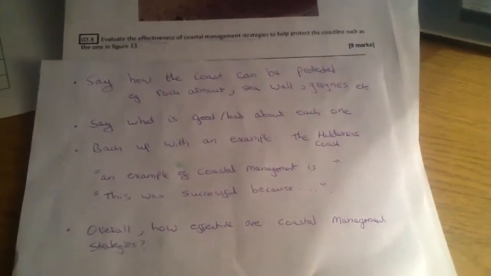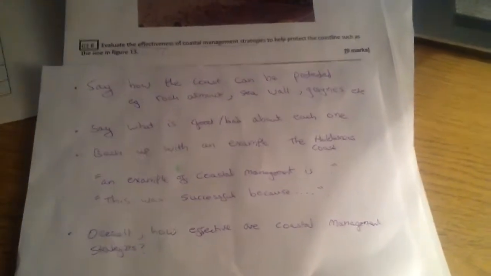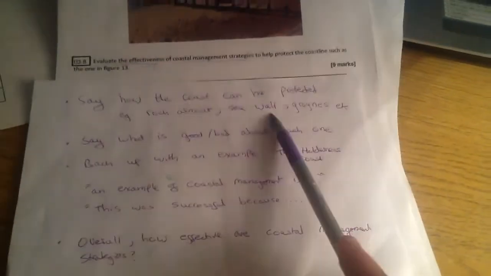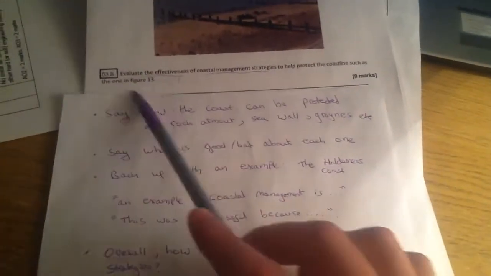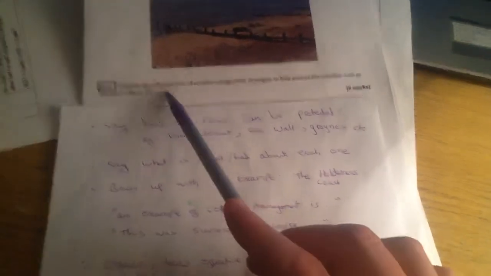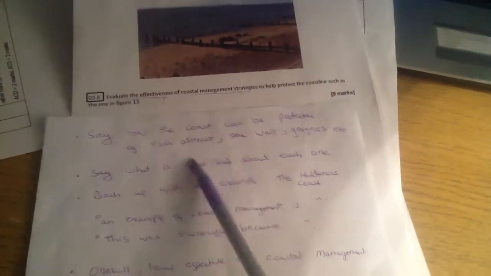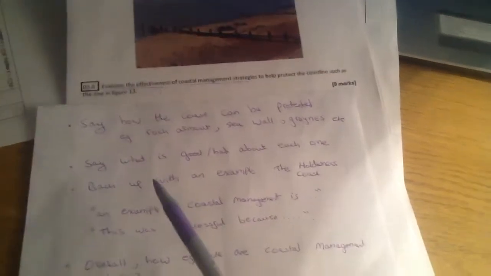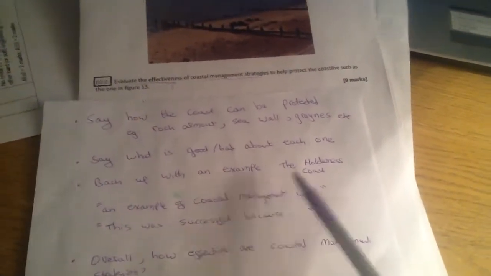But as I say, what I would probably do for a question like this, I'd start off by saying how you can protect the coast. So tell me how you can actually protect the coast. What strategies can you use, such as rock armour, sea walls and groins, like you can see here. Then I'd say what's good and bad about them, because we're evaluating the effectiveness, we're saying how good they actually are. So what's good and bad about these ones? And then if you can, I would back this up with an example.